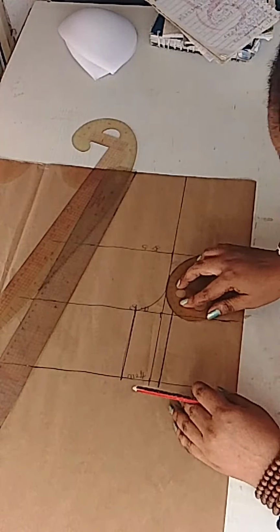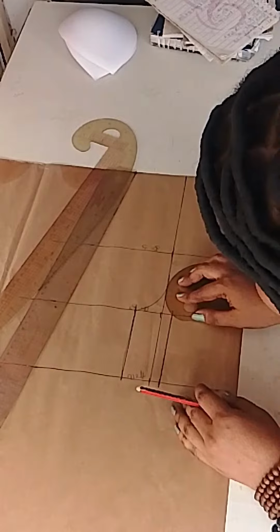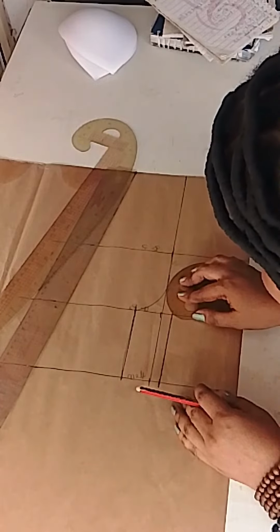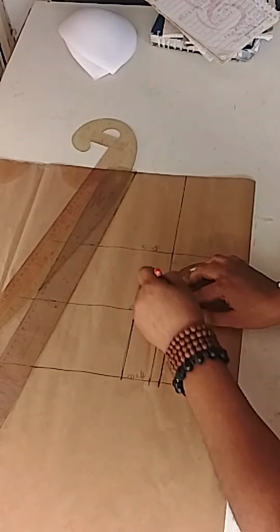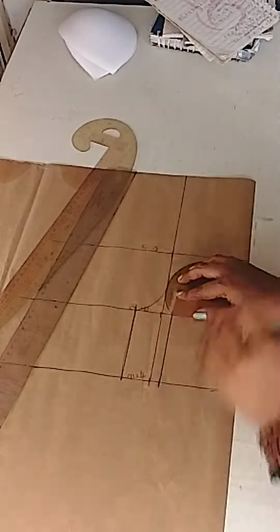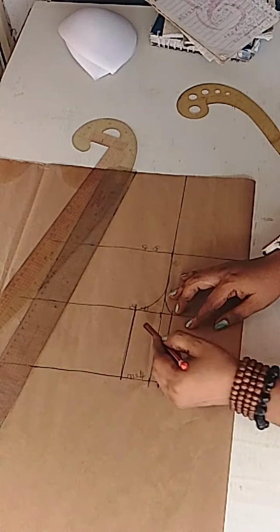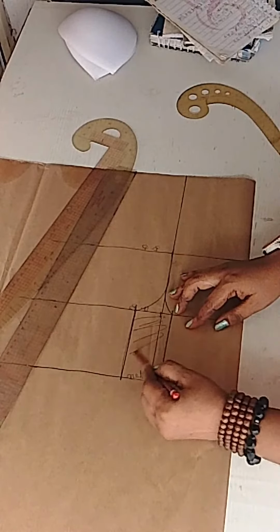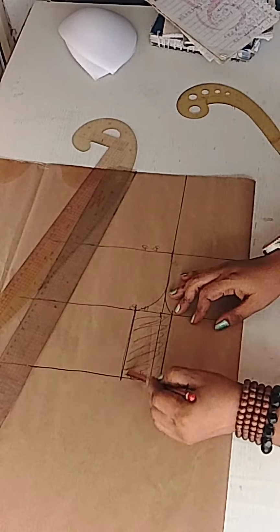We do the same to this, which is the 0.5 measurement. We connect it to the dart leg this way, like this, okay? We are done with this part. So we are eliminating this, okay? We are cutting this away.